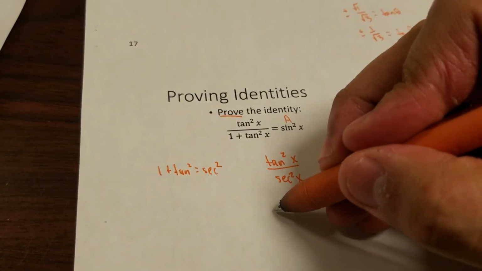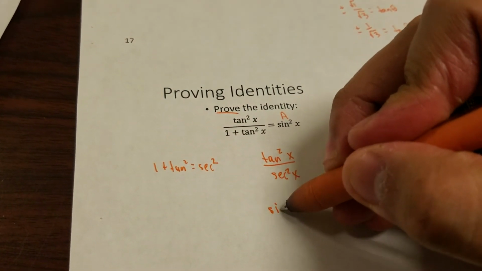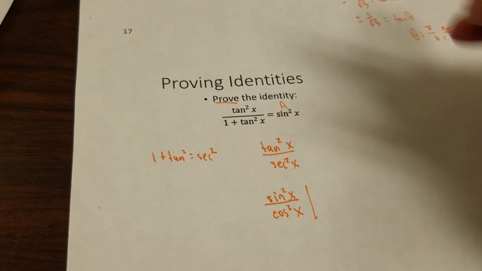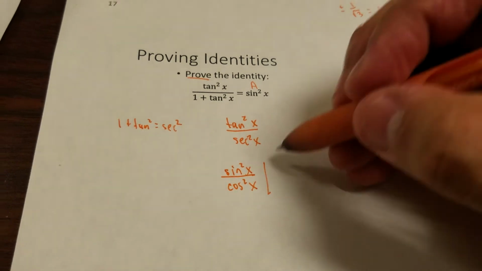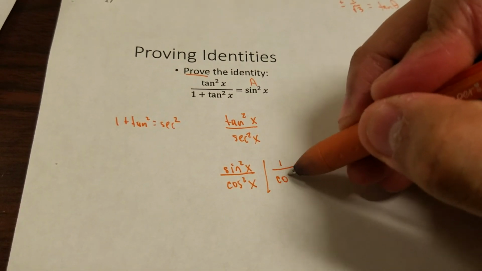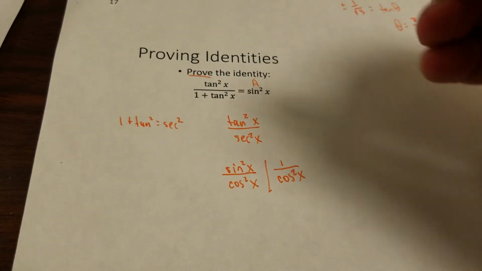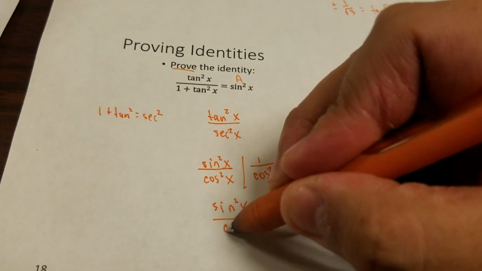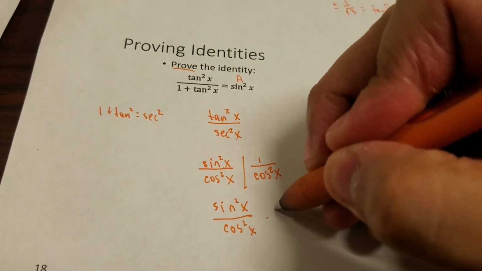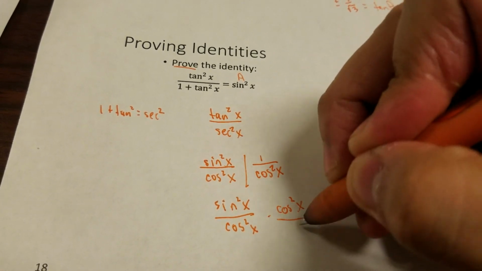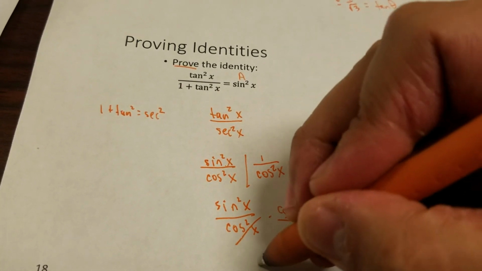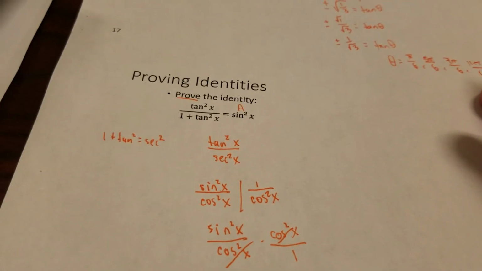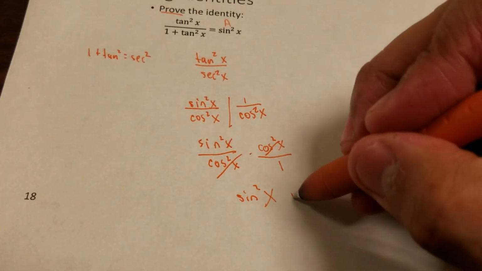So I'm going to turn this into tangent is sine over cosine. So sine squared over cosine squared divided by secant, which is 1 over cosine. And when I simplify this, I get that this equals sine squared x, which is what I was looking for. So this is my answer.